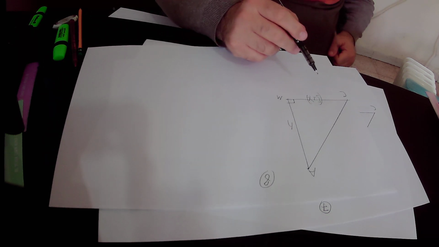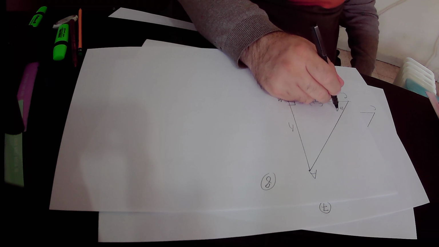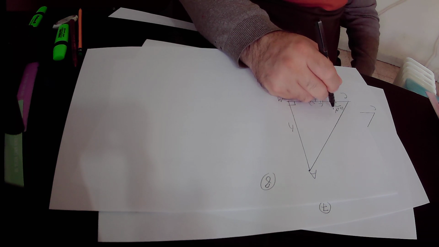So this angle ACM equals theta plus alpha over 2.